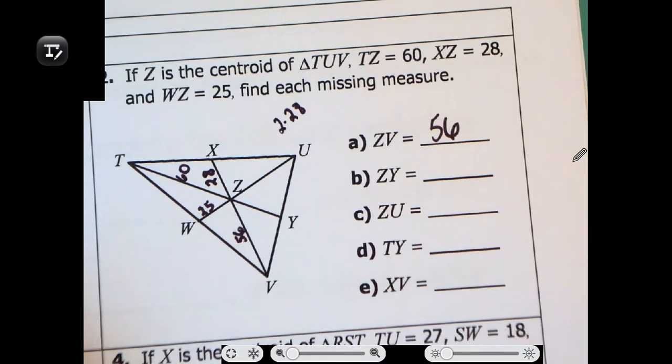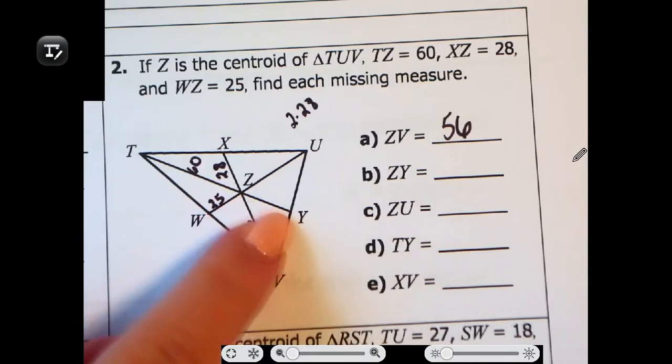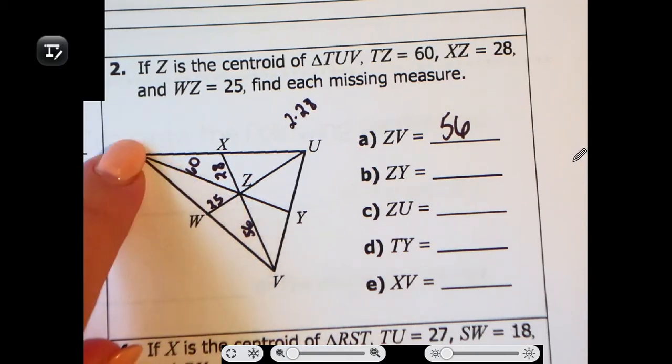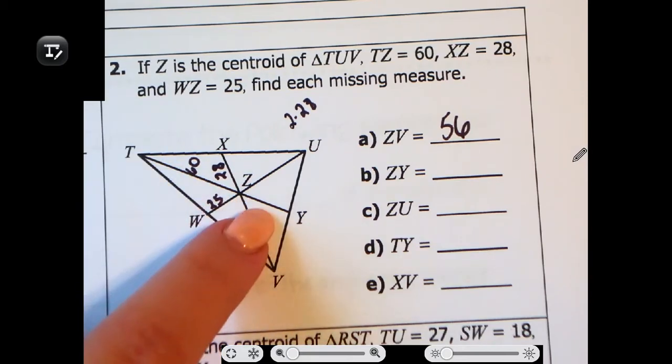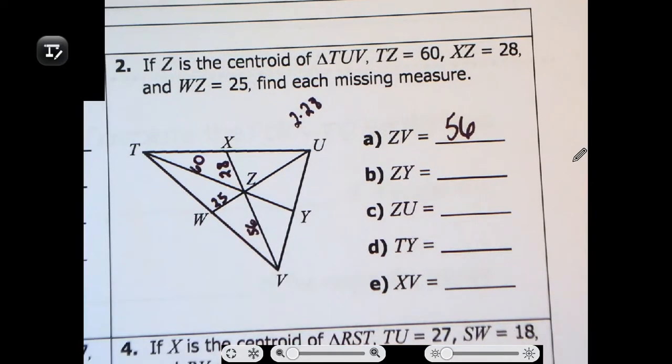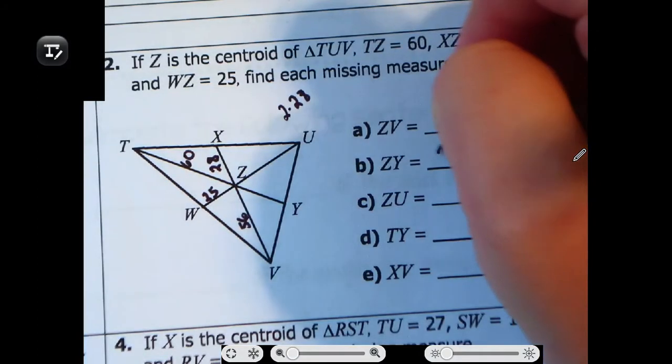Okay. So let's use that again. So now they ask for ZY, so they're asking for the shorter part. We have the longer part is 60. So if this is double this segment, so if 60 is double this number, what would it be? So cut 60 in half. That would be 30.